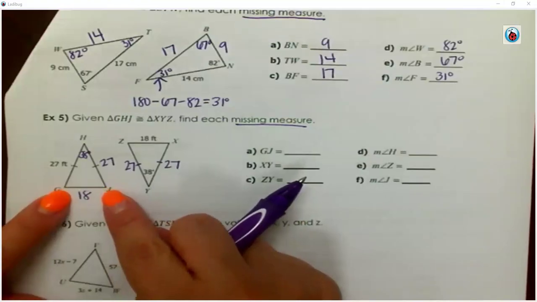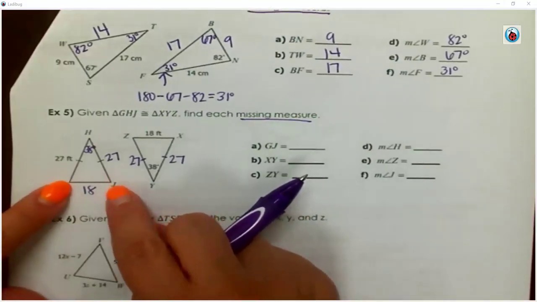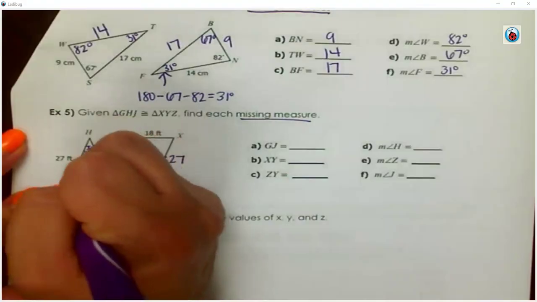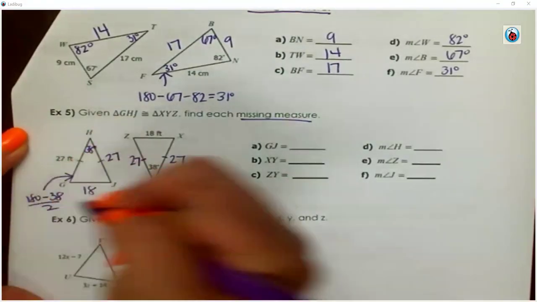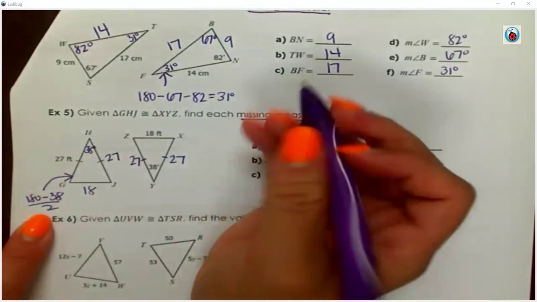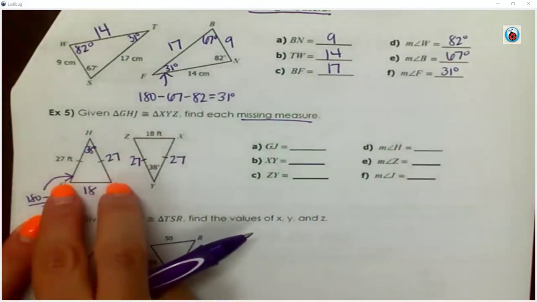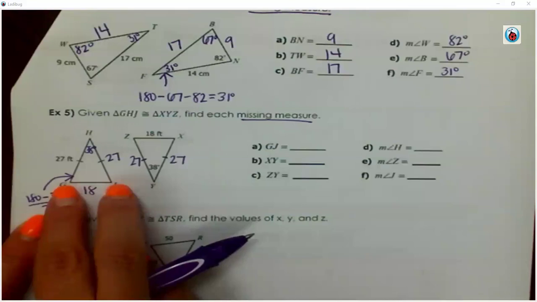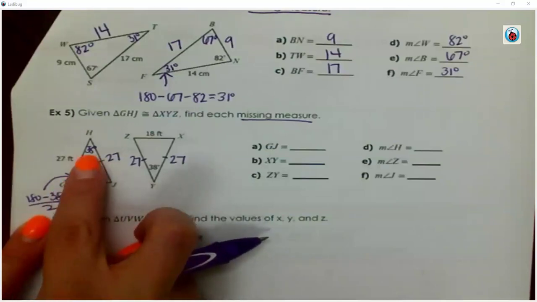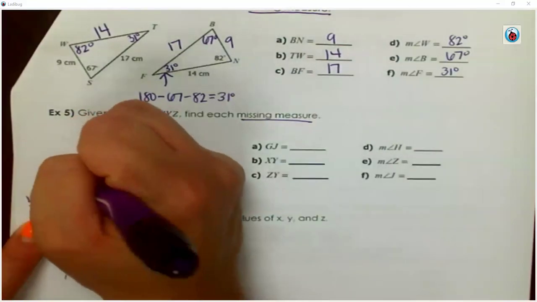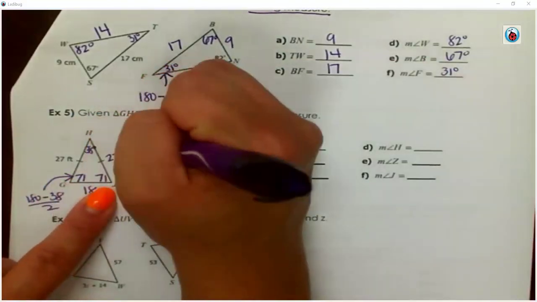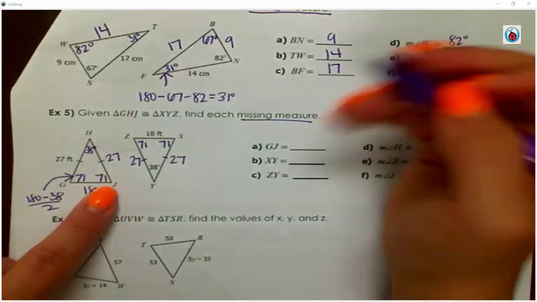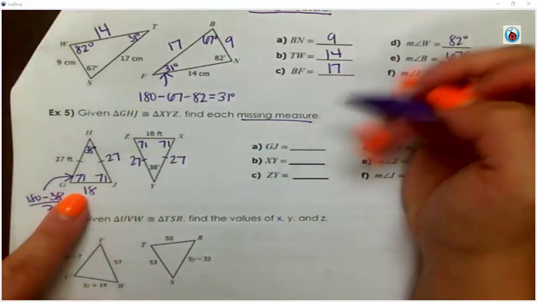Well, because I know this is isosceles, and I know this top angle, to find this I would do 180 minus 38, and you divide it by 2 because both of these should be equal. We divide whatever's left over after taking out this top part, which is going to give me 71. So if both of these are 71, then these also have to be 71 degrees. So now let's fill in what we know.